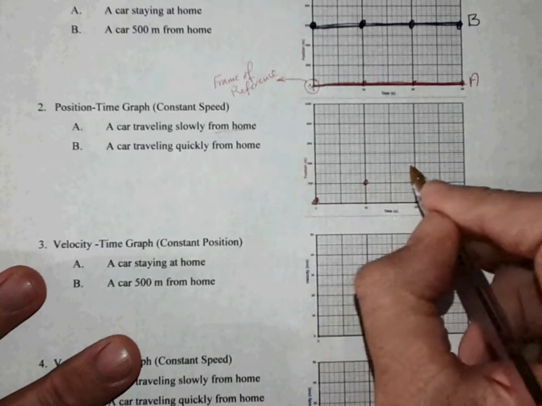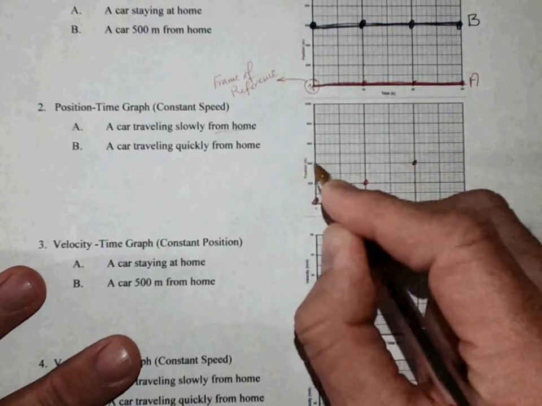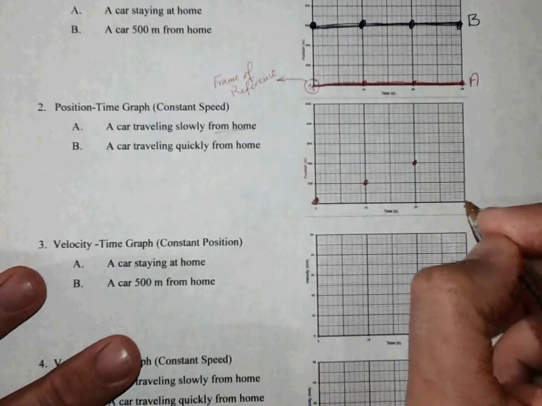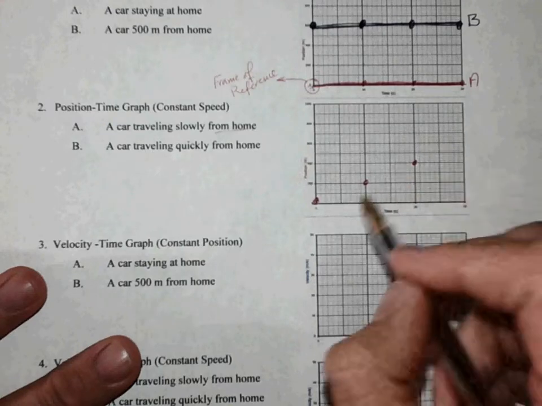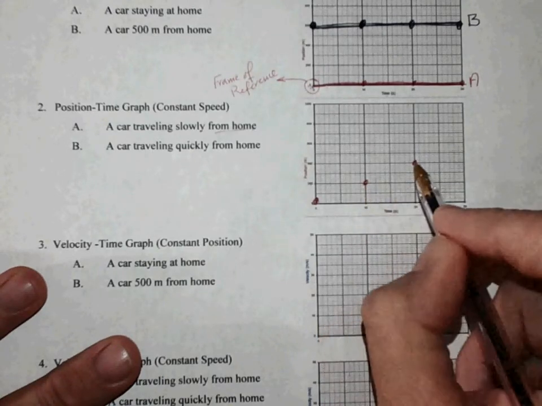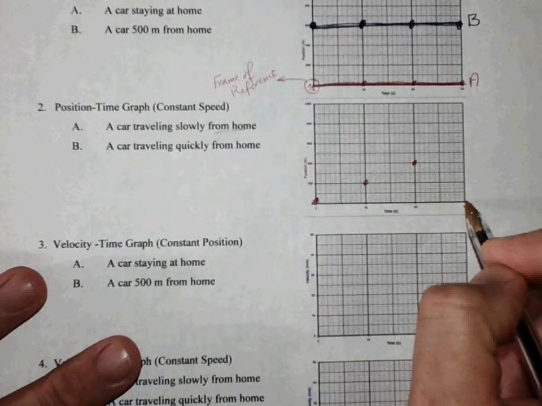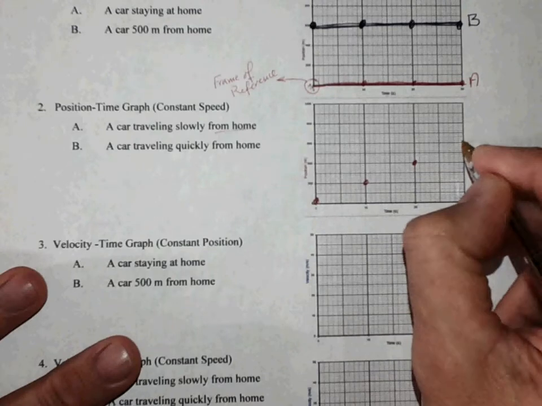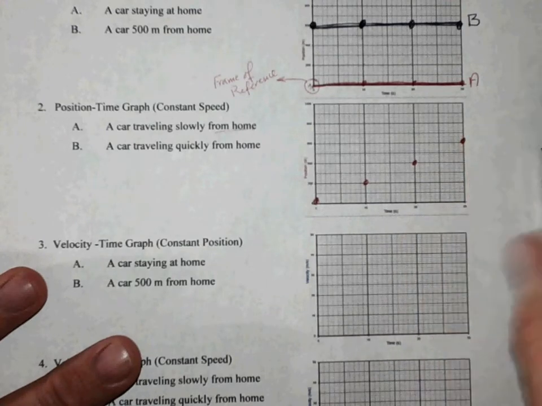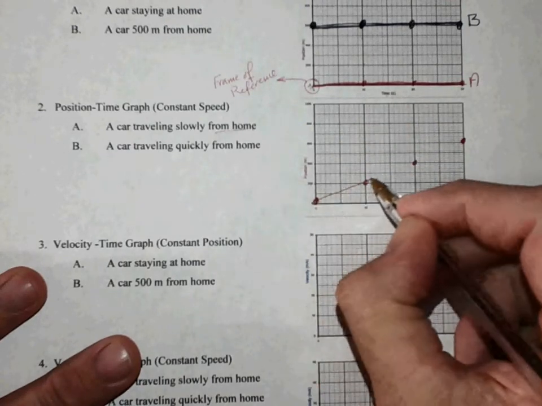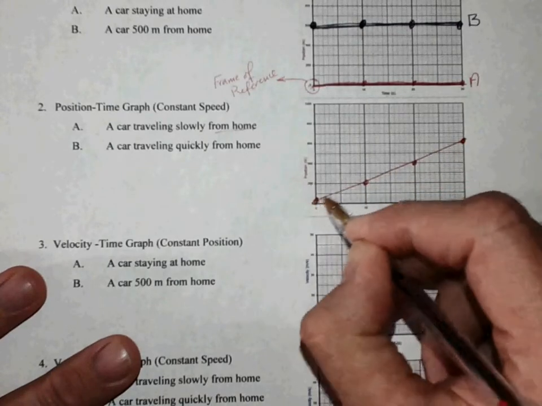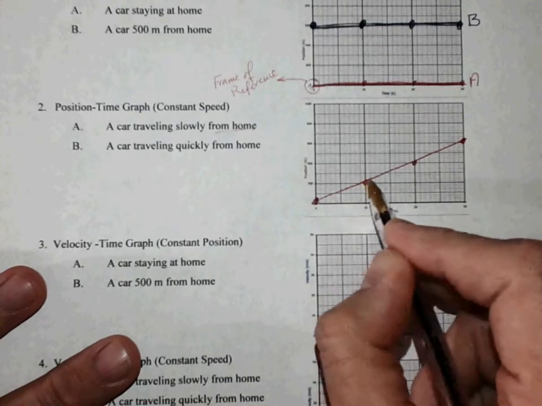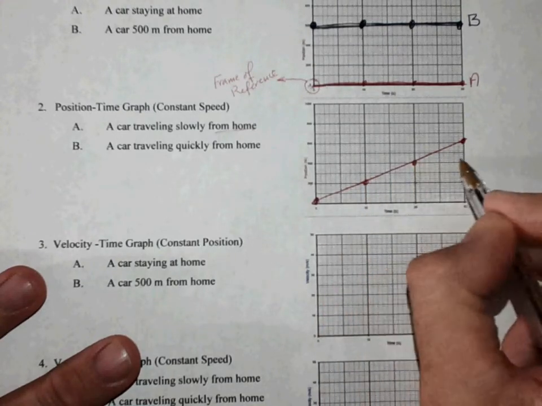At 20 seconds, I'm still traveling. I'm 400 meters, right? So 200, 400. At 30 seconds, well, what point am I going to make here? 200 meters, 400 meters. What point should I mark if I'm traveling at constant speed? Well, every 10 seconds, it's going to travel 200 meters. Just slowly traveling away from home at constant speed. Right? Every 10 seconds, 200 meters.